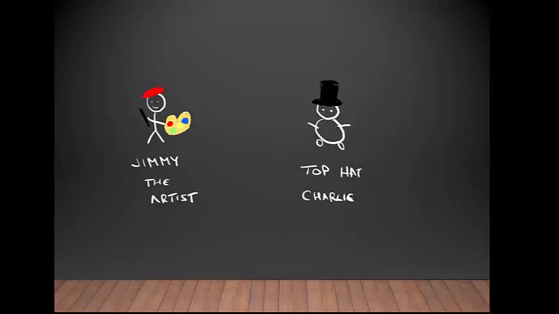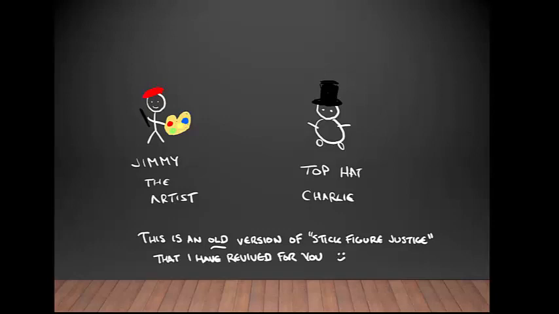Here's Jimmy, the artist. And here's Top Hat Charlie. This is an old version of Stick Figure Justice that I have revived for you. So the legal process is a process for resolving disputes.